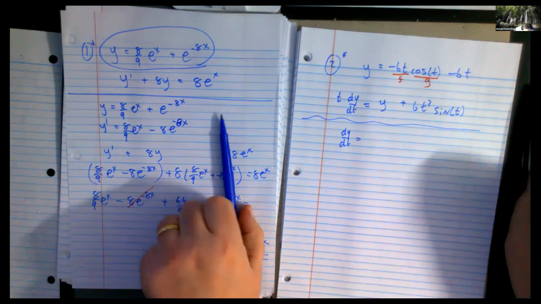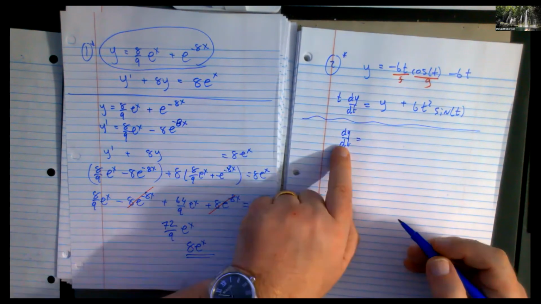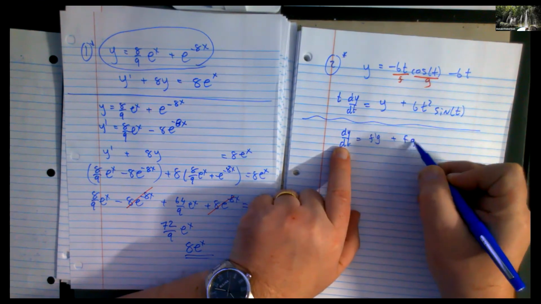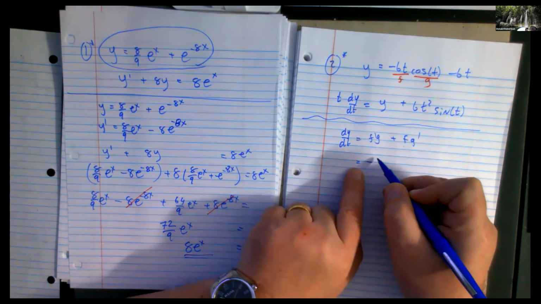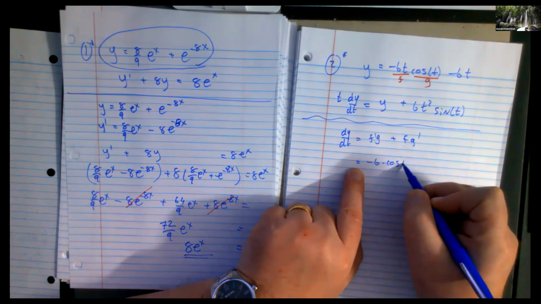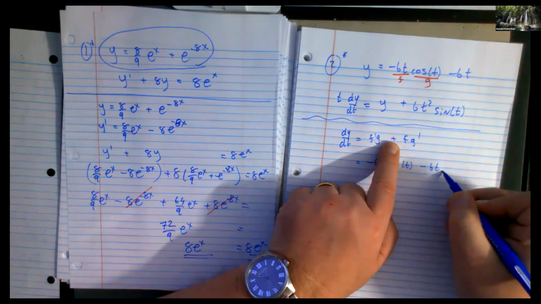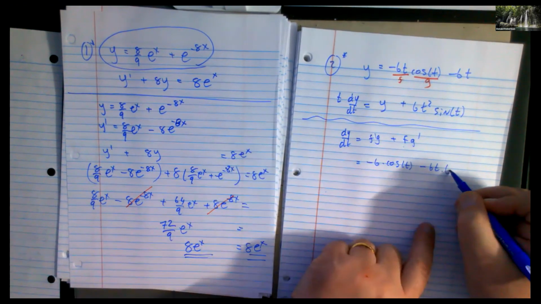So the derivative, just this piece here, is f dash g plus f g dashed, -6 times cosine of t, plus that, so you're getting this guy, and the derivative of that is negative sine t.